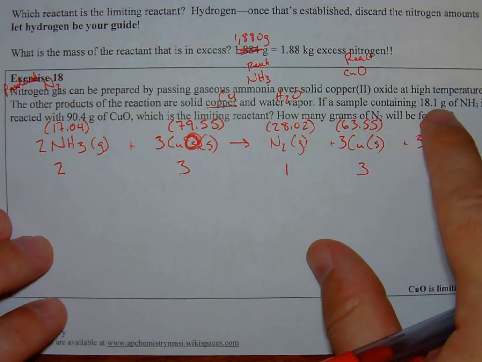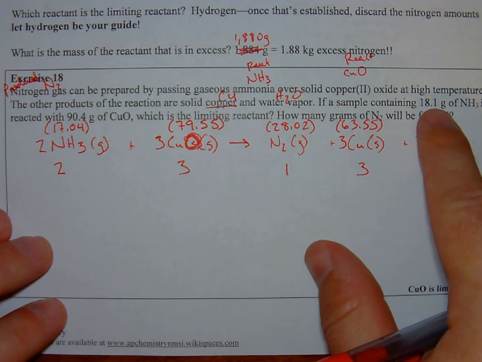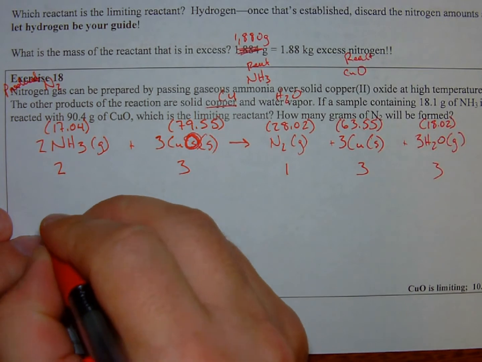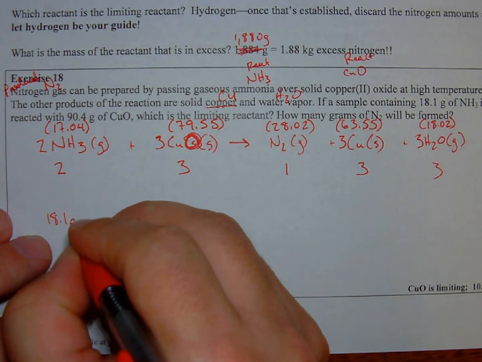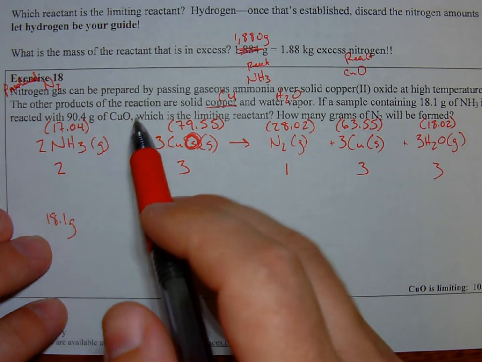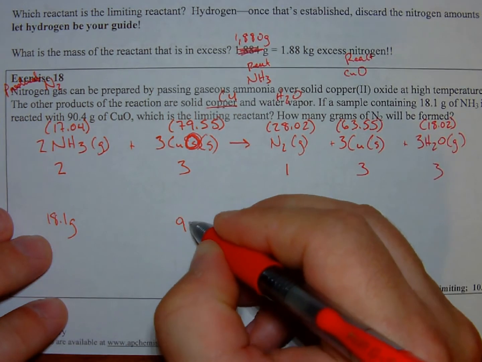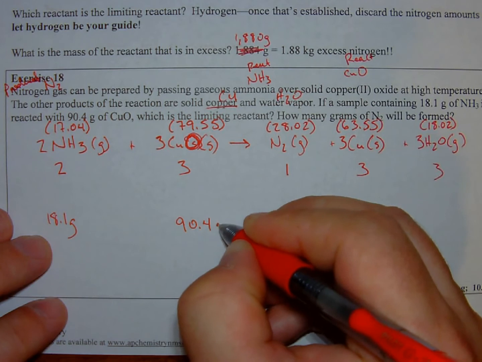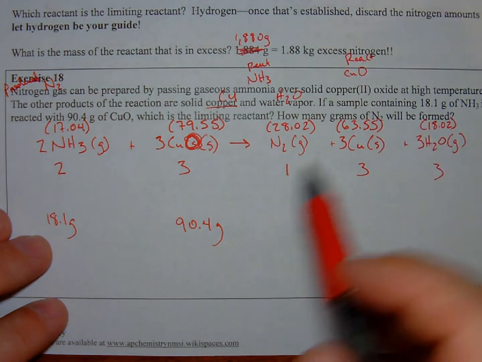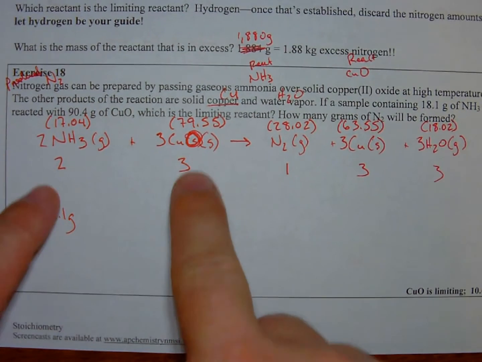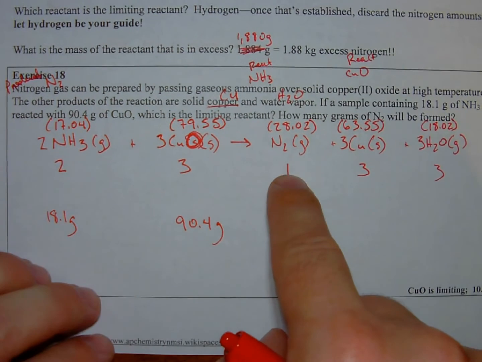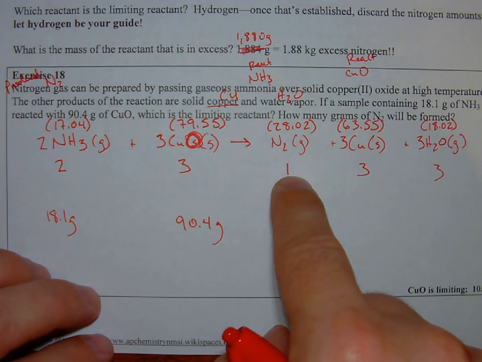If a sample containing 18.1 grams of ammonia, so let's get a little space, 18.1 grams there, is reacted with 90.4 grams of the copper(II) oxide, so this is going to be 90.4 grams. What's the limiting reactant? How many grams of N2 will be formed? So 2 questions. Which one of these is going to run out first? Second question, how much of this in grams will I actually end up making?